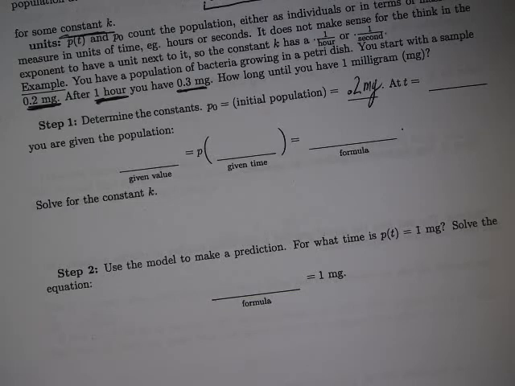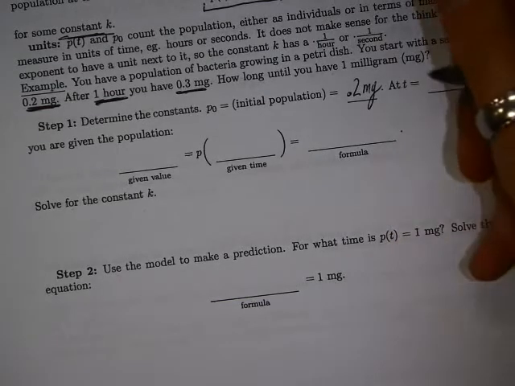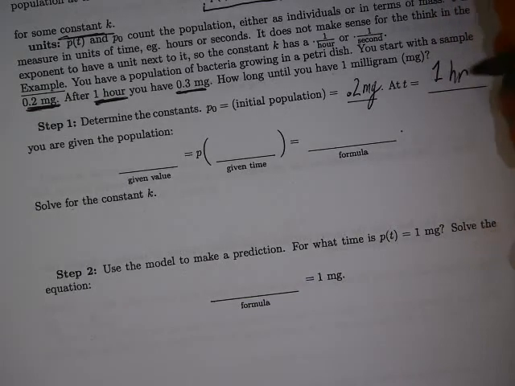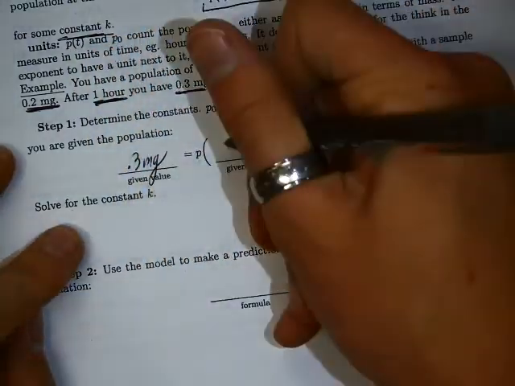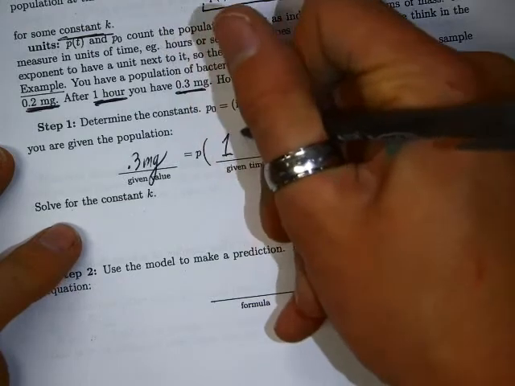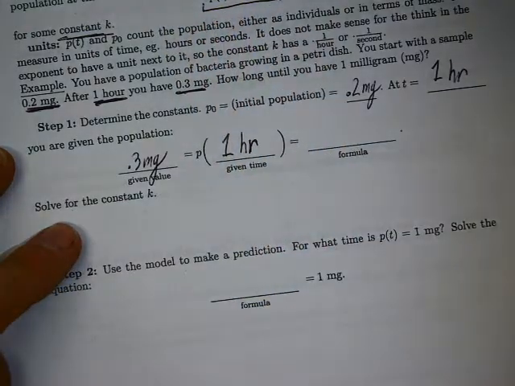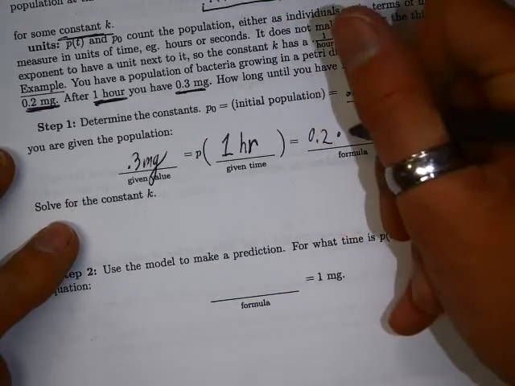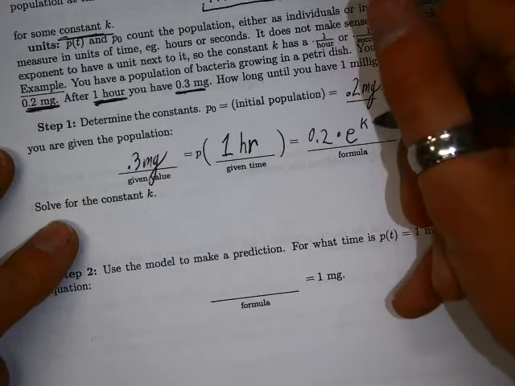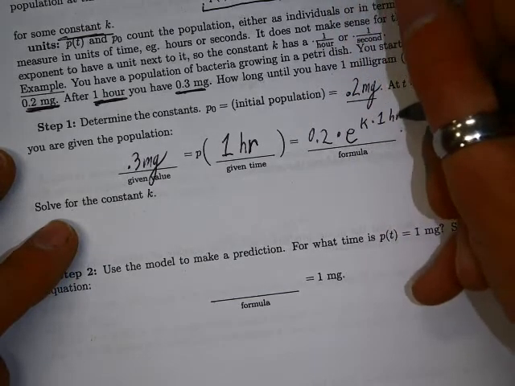What's the time that the second measurement is taken? 1 hour. So at time equals 1 hour, you're given a new quantity. So how big is the population at time equals 1 hour? 0.3 milligrams. So that means that 0.3 milligrams is the same thing as the population at time equal to 1 hour. And I have a formula for that. That's P0 times e to the k times 1 hour.